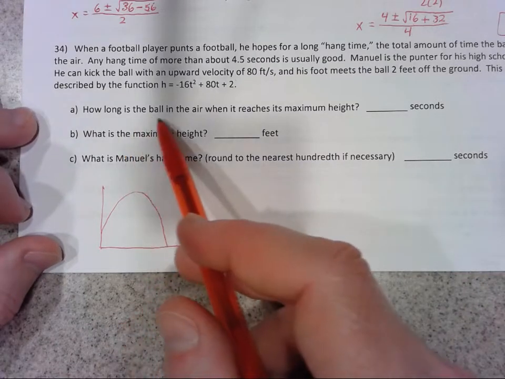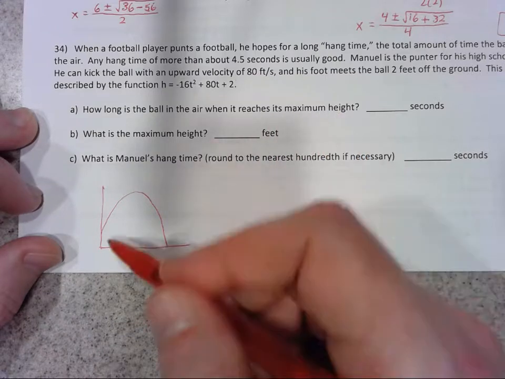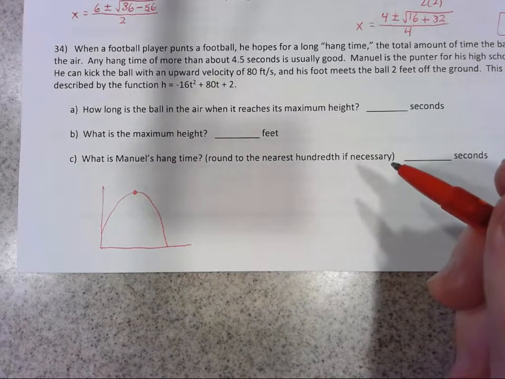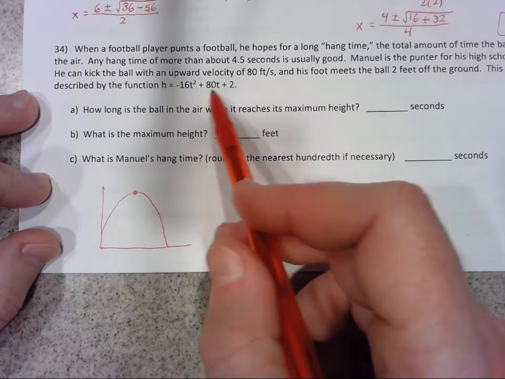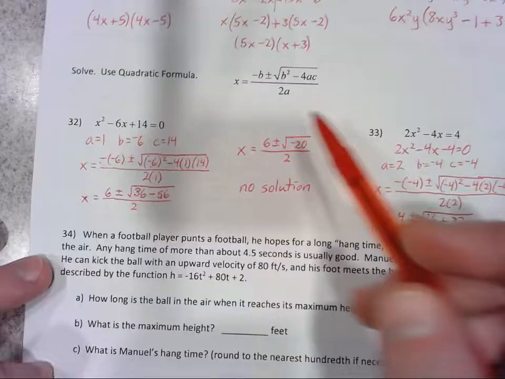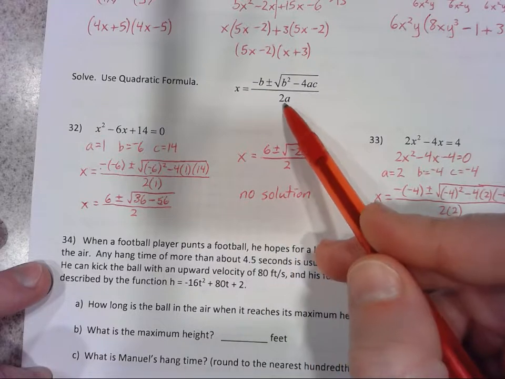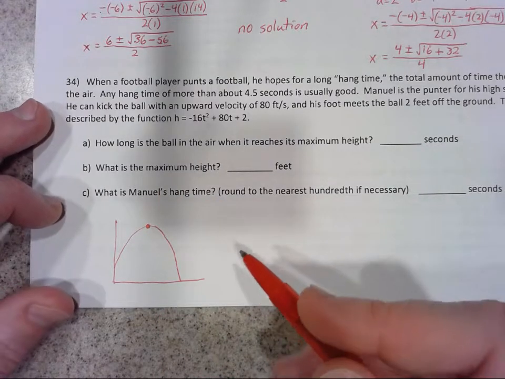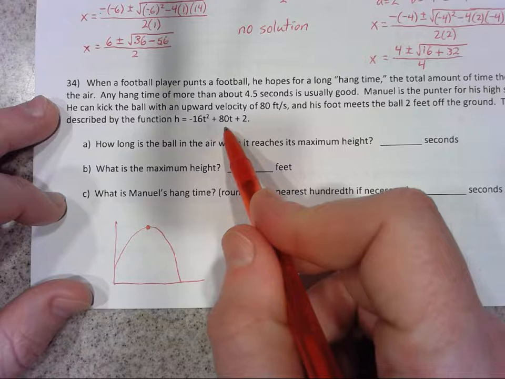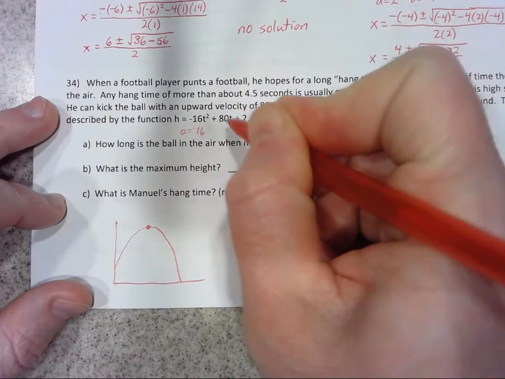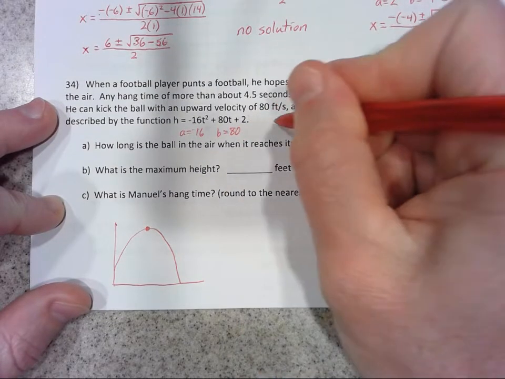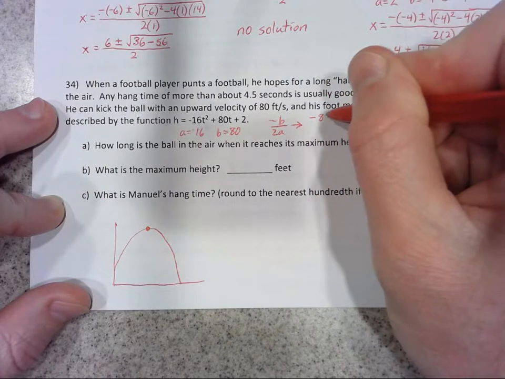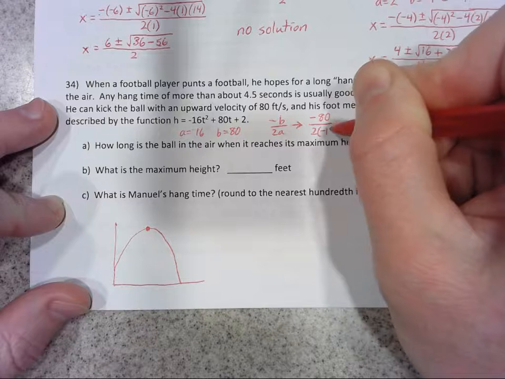So how long is the ball in the air when it reaches its maximum height? Its maximum height is the vertex. To find the vertex, we take this equation and we have to find negative b over 2a. From the quadratic formula, negative b over 2a gives you the x-coordinate of the vertex. So I'm taking a as negative 16, b as 80. Negative b over 2a means the opposite of 80 over 2 times negative 16.